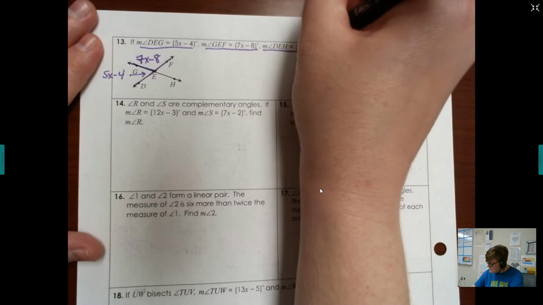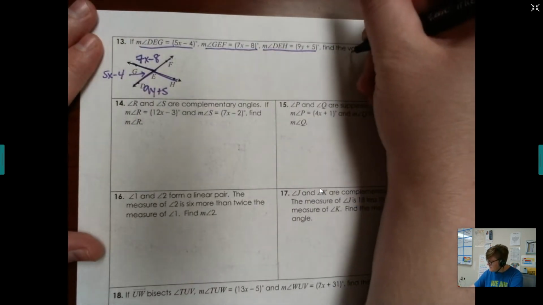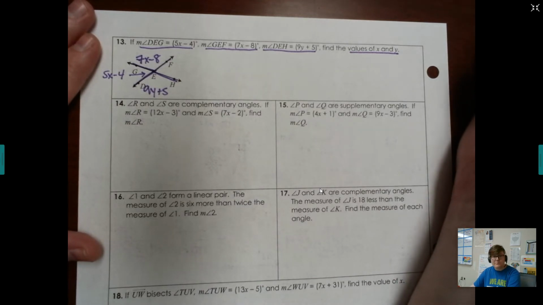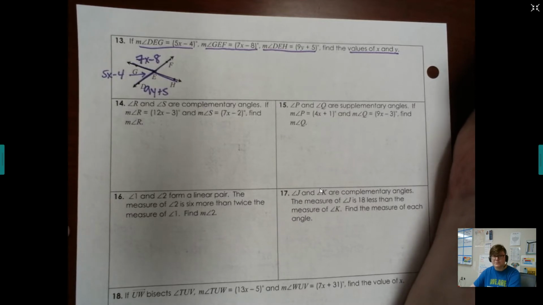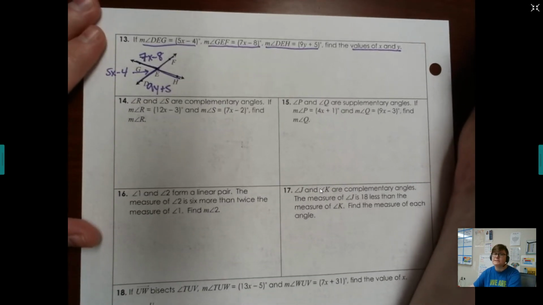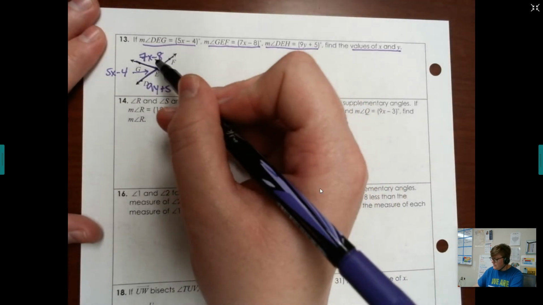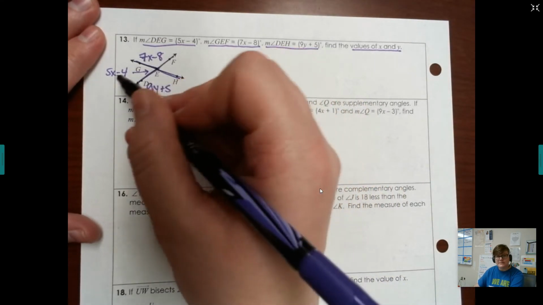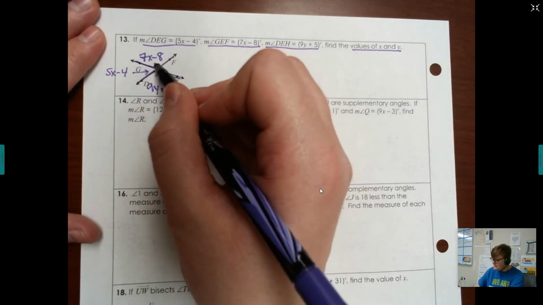And the measure of angle DEH, so this one, is 9y plus 5. We have to find the values of x and y. So we do only have to find the variables here, but we do have to find both variables. So again, making sure we read the question so we know what we need to do. We won't be able to solve for the y until we know what one of these other angles is, so we'll start by solving for x.